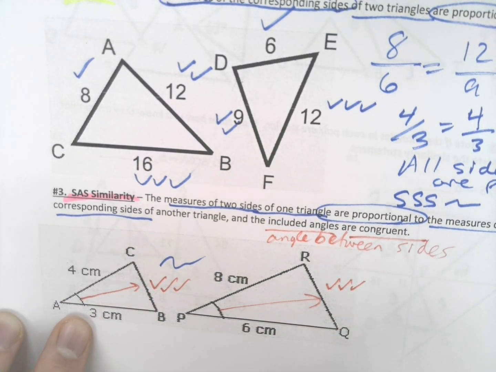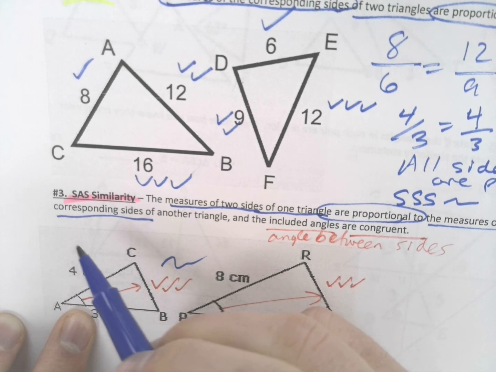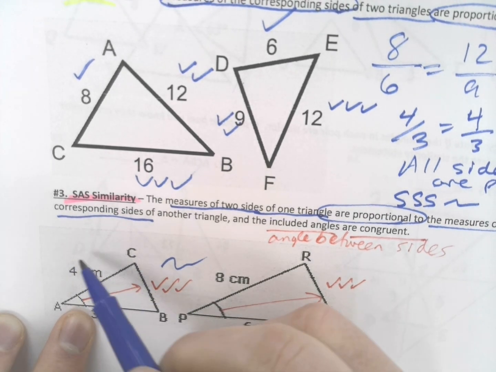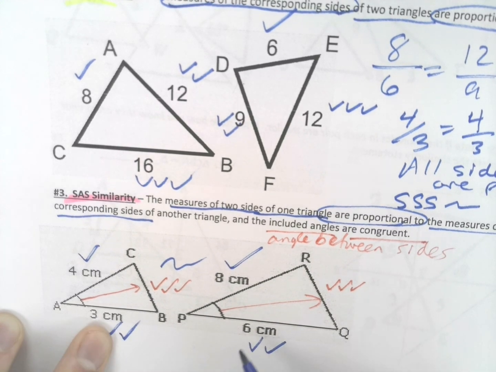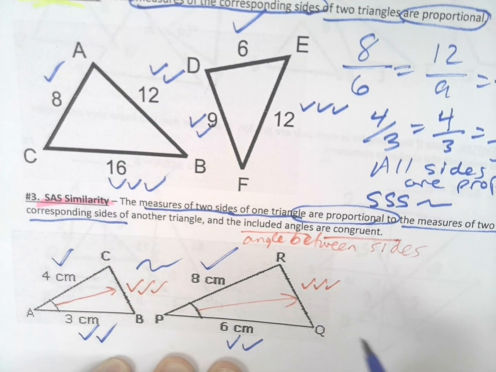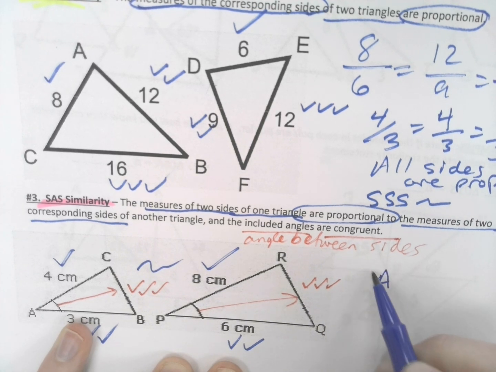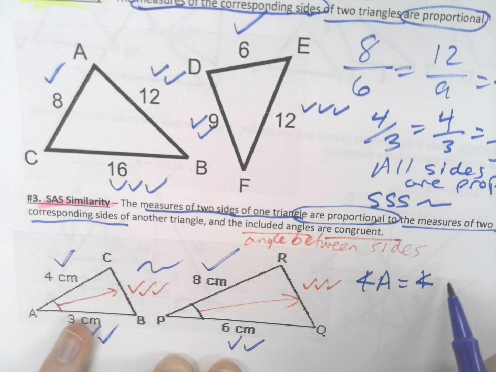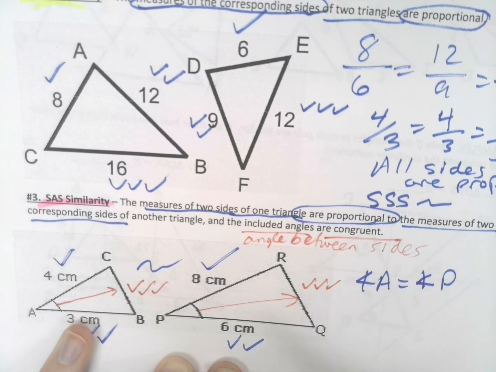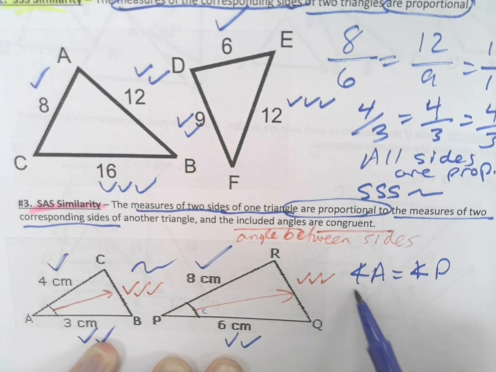And we already know, and I'll show you this here in a second, that this and this will be proportional. But check it out. We know angle A is congruent to angle P. And watch what happens. 4 goes over 8.